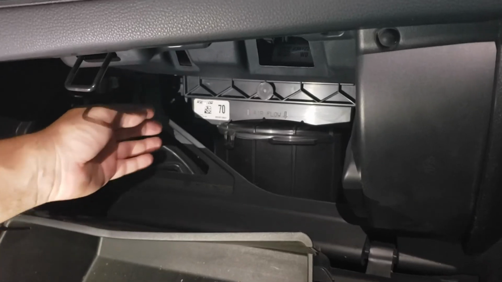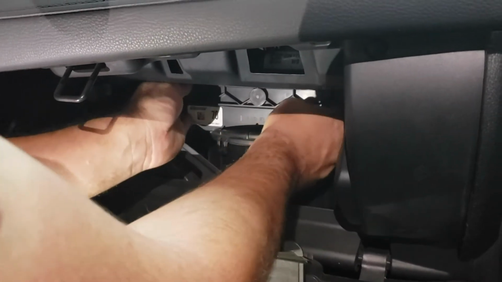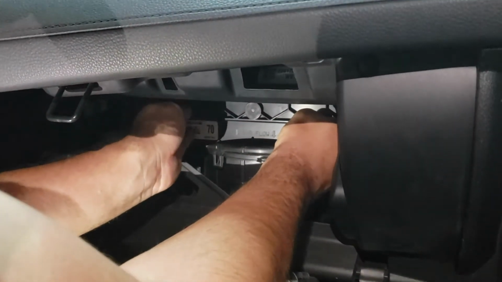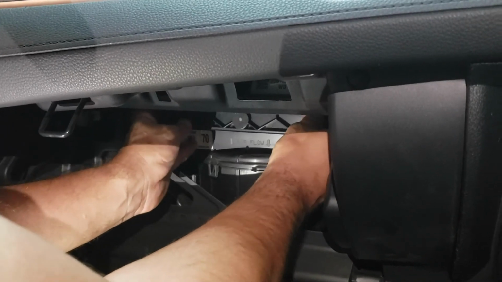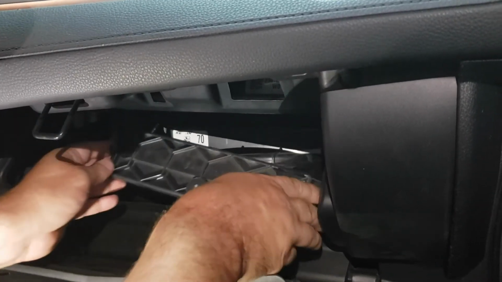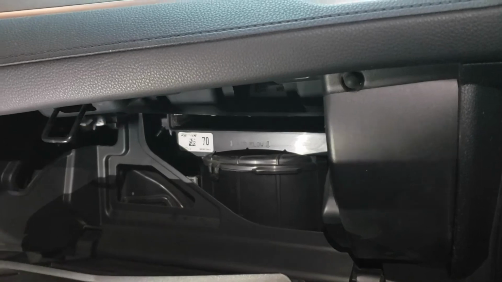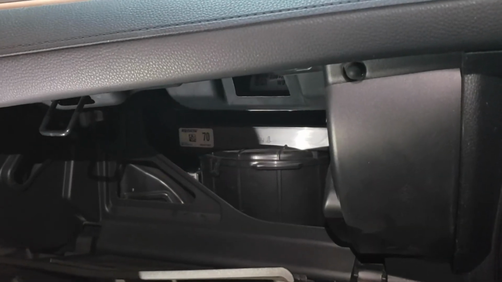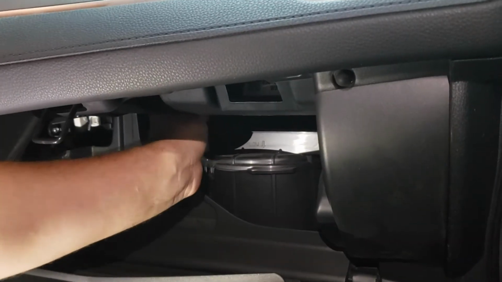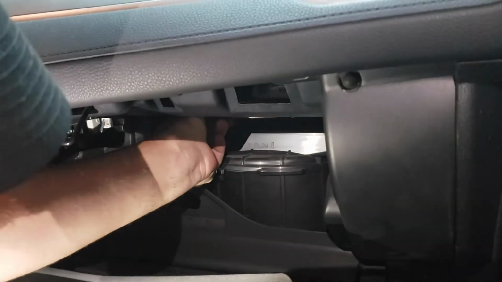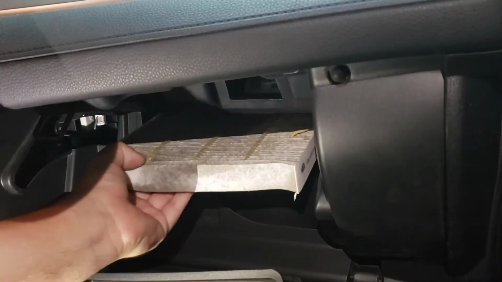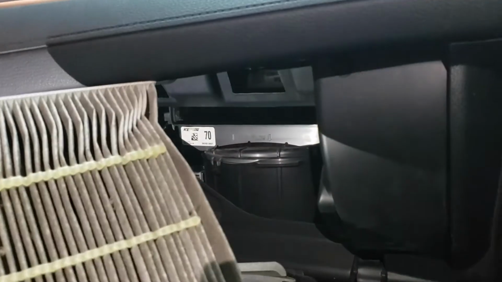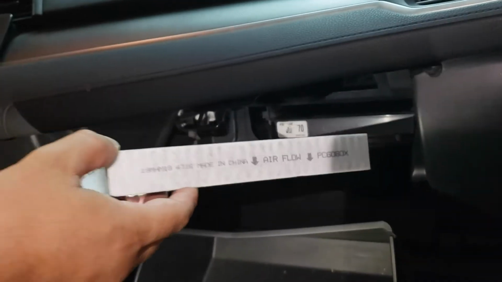With the glove box lowered, we can now see the access door. Remove the access door and it will reveal the cabin air filter. Now, before removing the cabin air filter, do a visual inspection around it to make sure no debris will fall into the blower motor. Now we're ready to remove the old cabin air filter and install a brand new cabin air filter.